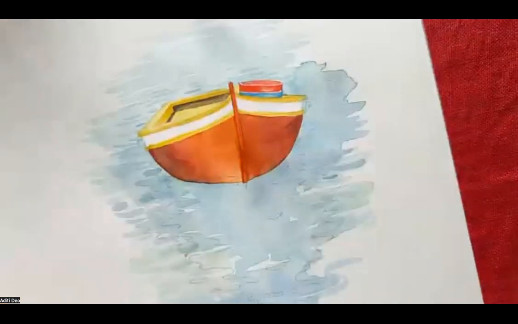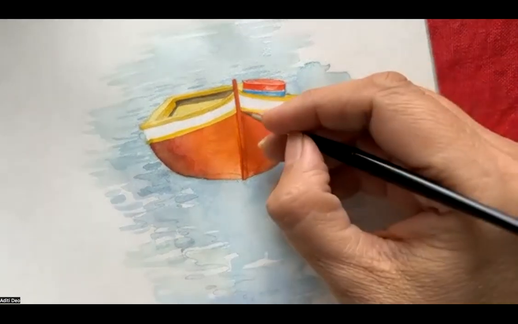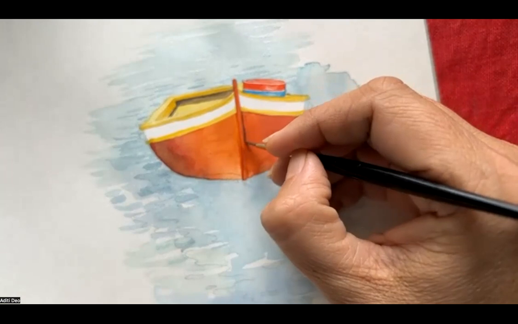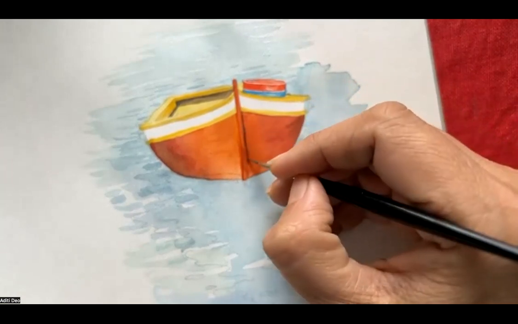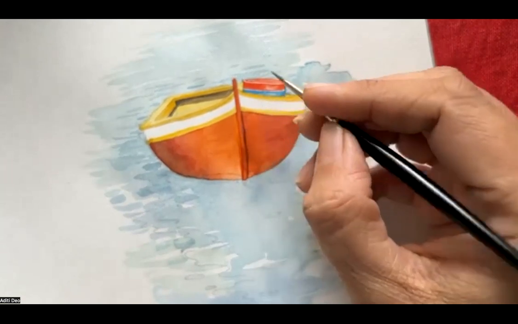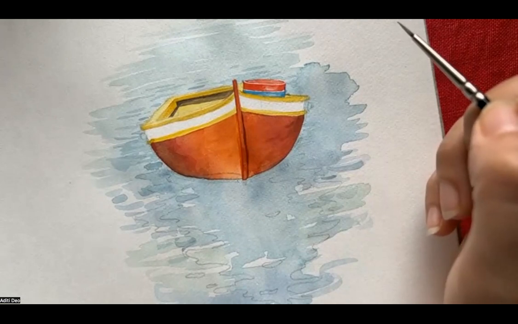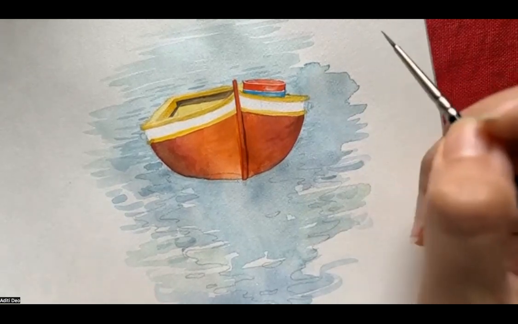So till the very end, the shadows that we're going to make will largely be made in burnt umber for the reds and yellows, and blues like ultramarine blue or cobalt blue for the blue shades.